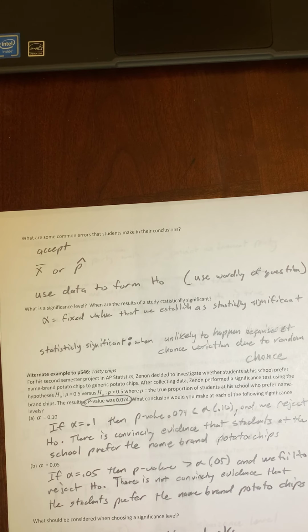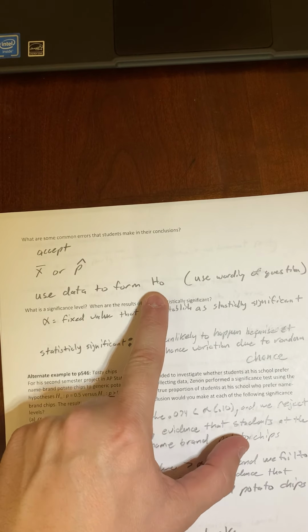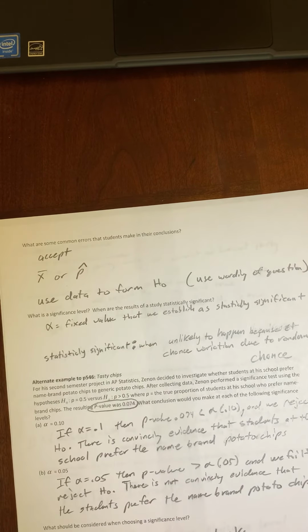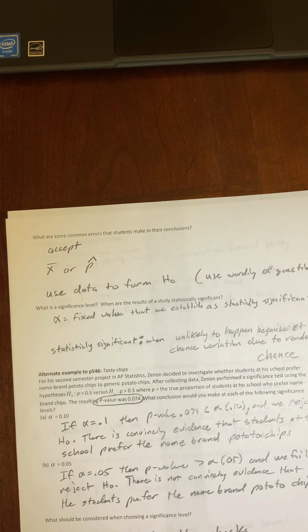You're going to infer to the population, to p or mu. Also, for the null hypothesis, you do not make it based on the sample. You make it based on the wording of the question. So there you go. Sorry, I forgot myself for a little bit there.